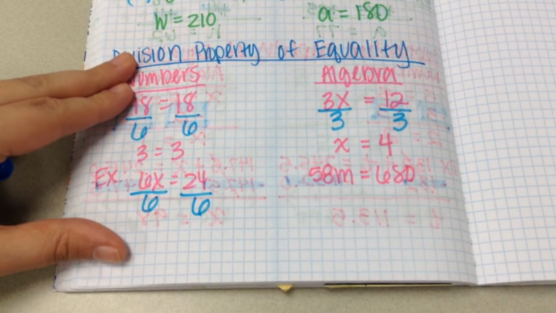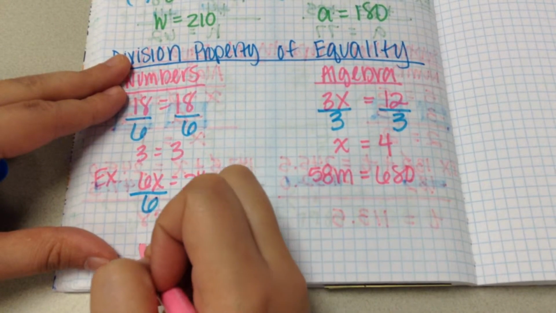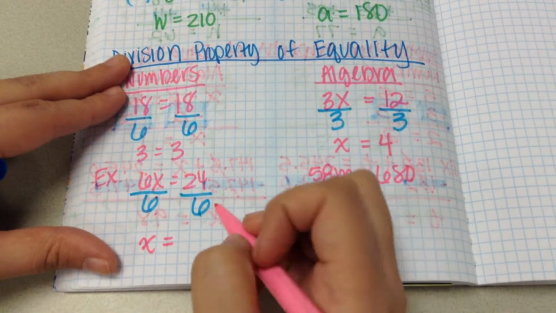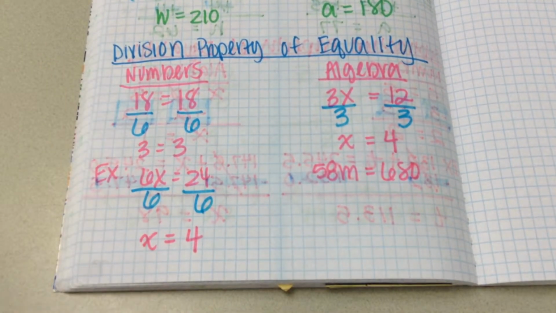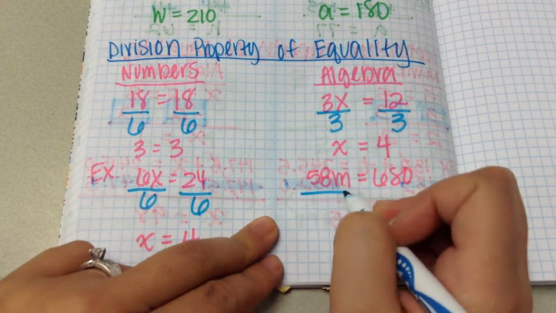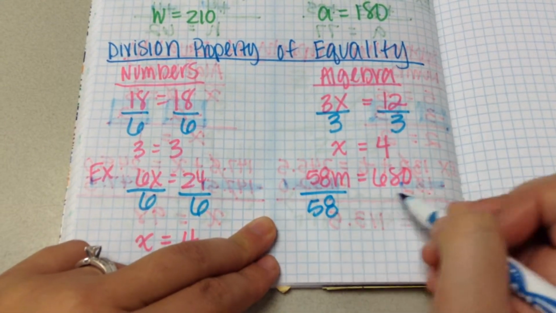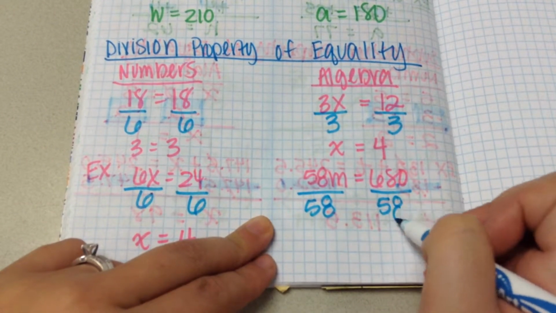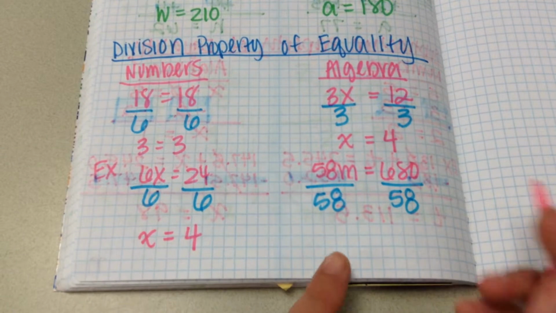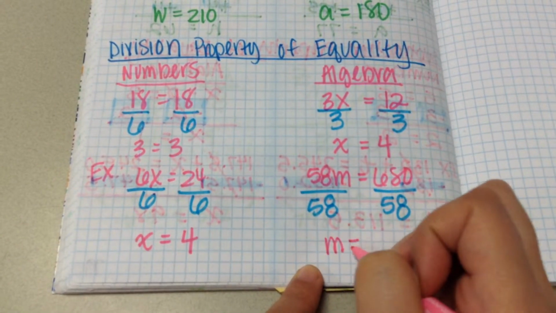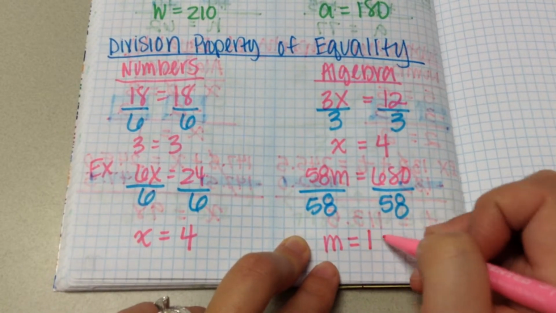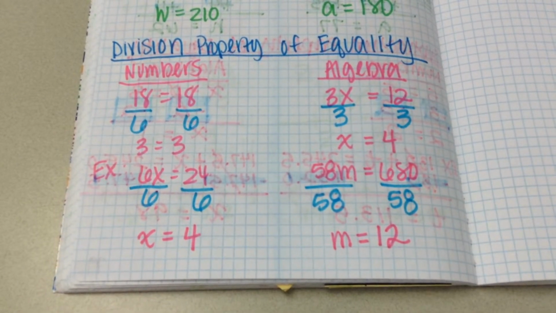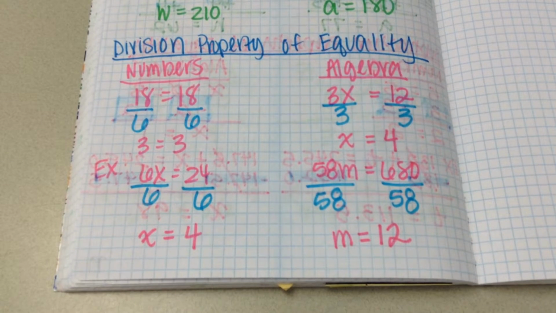So, x is going to equal 4, okay? And on this side we're going to be dividing by 58 on both sides. So m is going to equal around 12. It's not exactly 12, but it's close to it, okay?